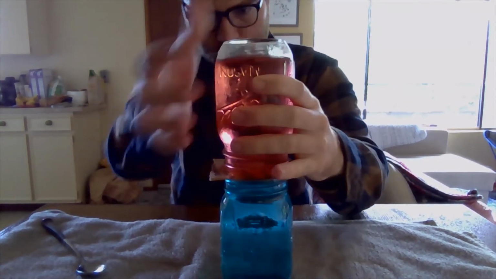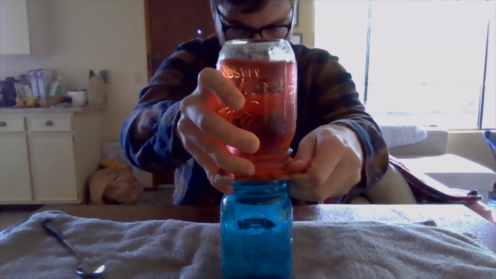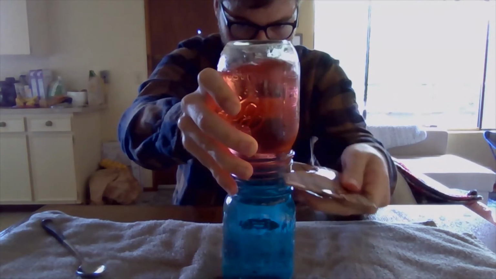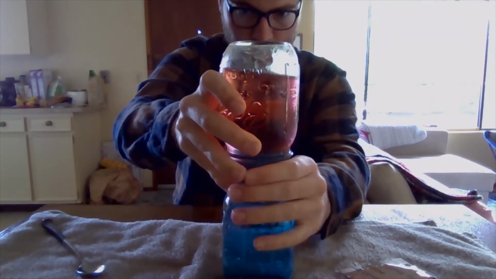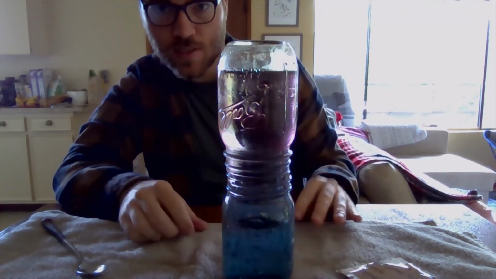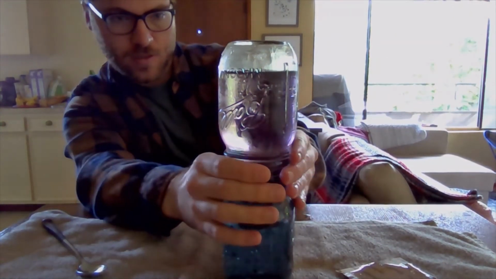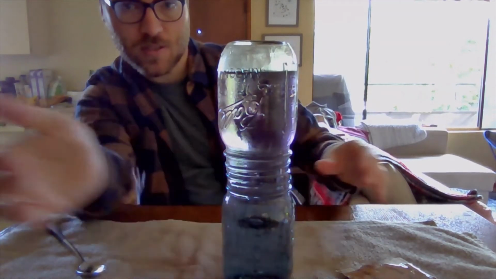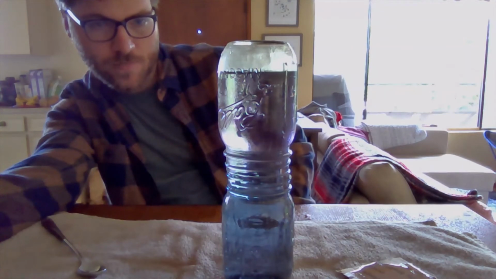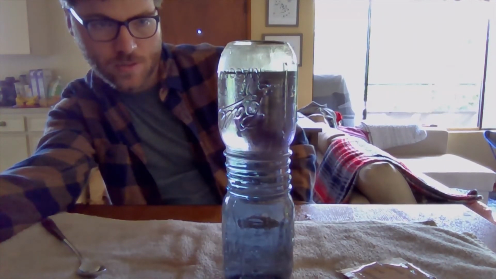All right, so we have it on. We're going to start sliding it off. We have them connected. Now you can see that the blue water is slowly rising into the red water, and the top is starting to get a purple color. We'll let this go a little longer.